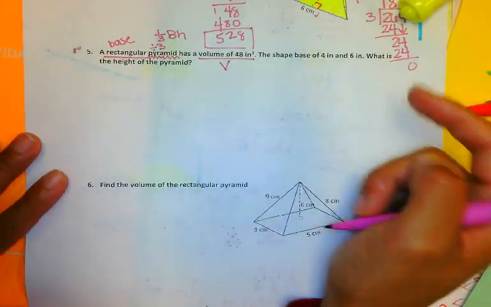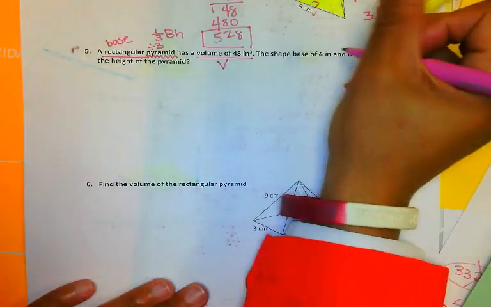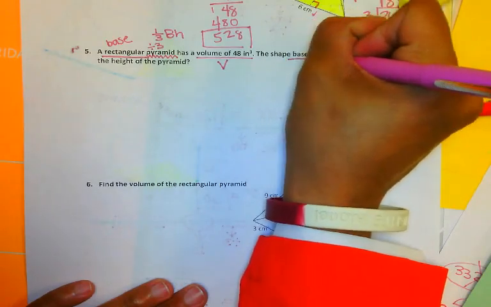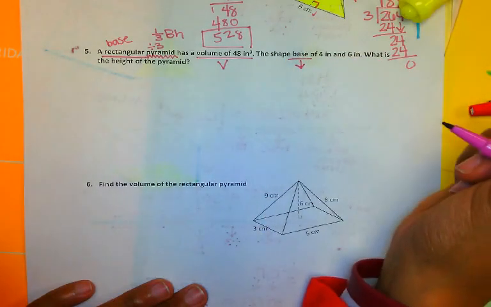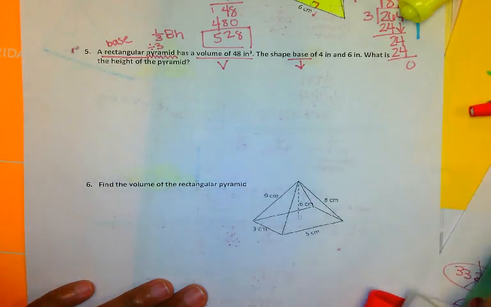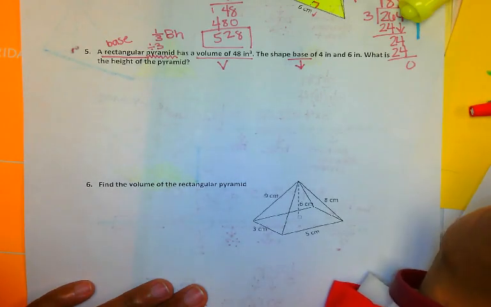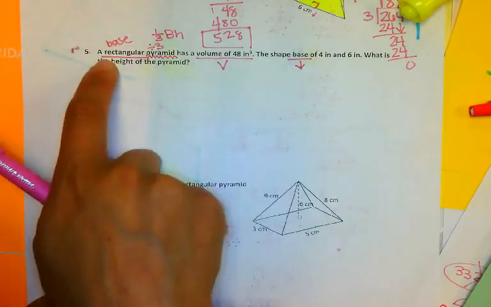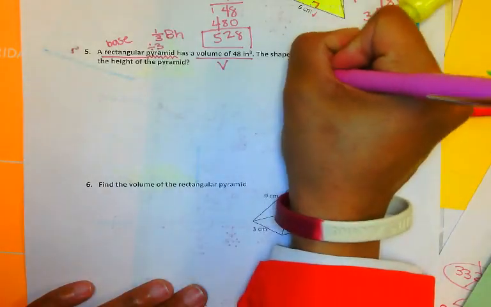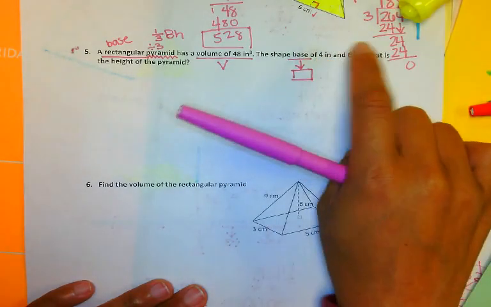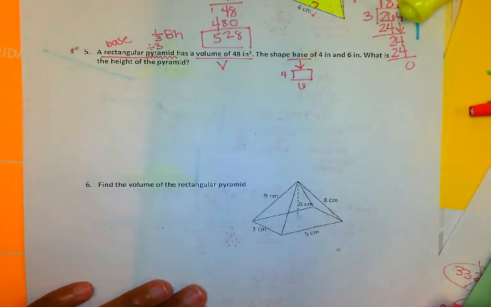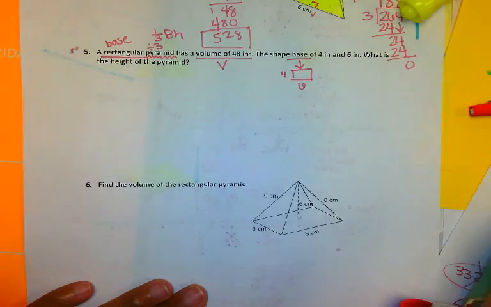Okay. The base is 4 and 6. So that means that my base, which is, what's my base? What shape is my base? How do you know that it's that shape? So your base is a rectangle because I wrote that over here. So I'm going to write this rectangle. And then it said it's 4 and 6. So that means it has to be 4 and 6. So you see how I took that and I made it into a picture? A lot of times that helps, okay?